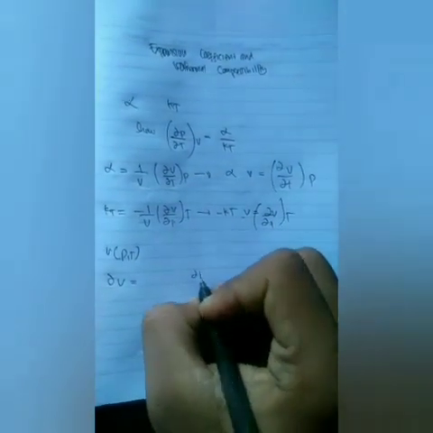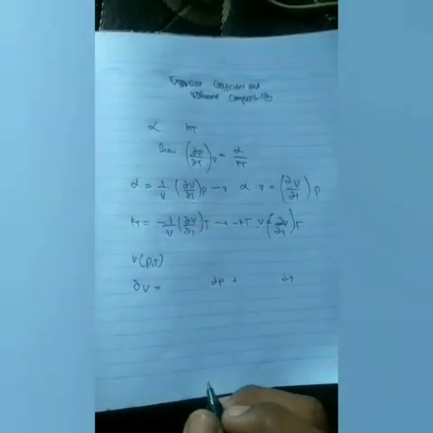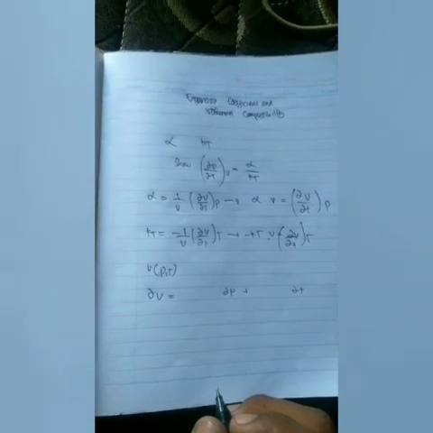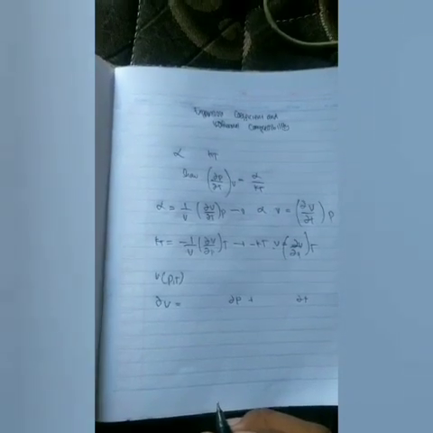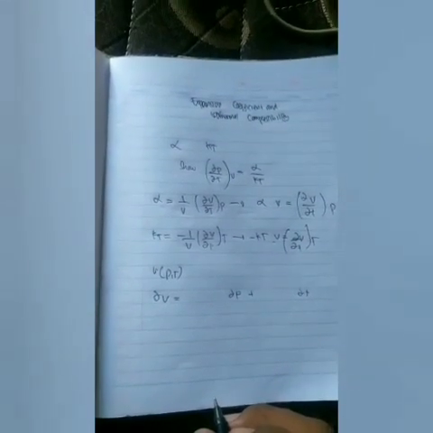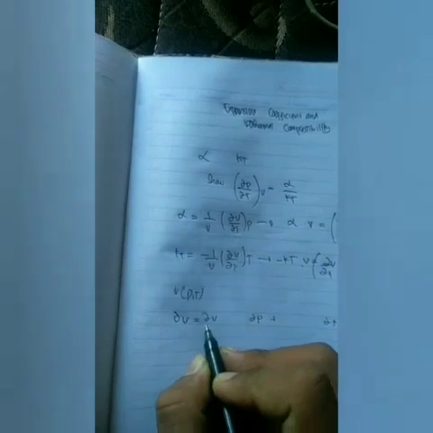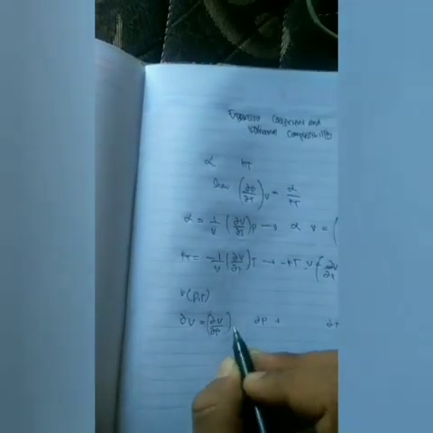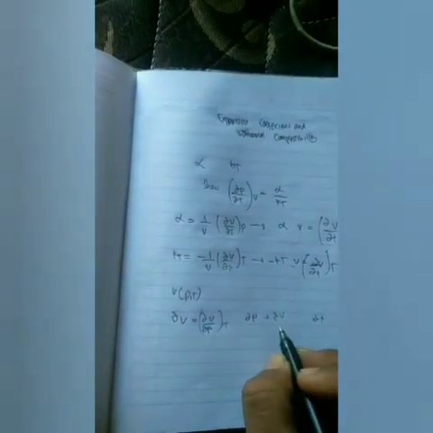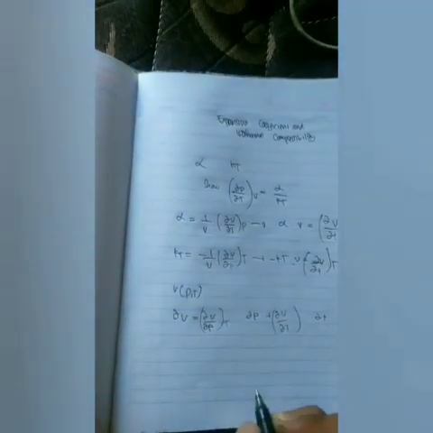So we have dP plus something with dT here. The coefficient of dP is the partial derivative of volume with respect to pressure at constant temperature, and the coefficient of dT is the partial derivative of volume with respect to temperature at constant pressure.